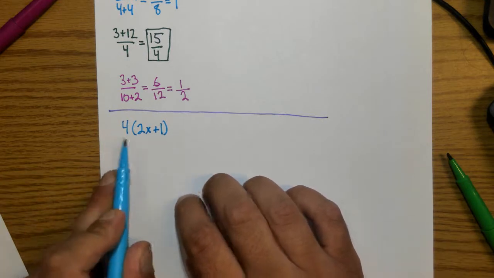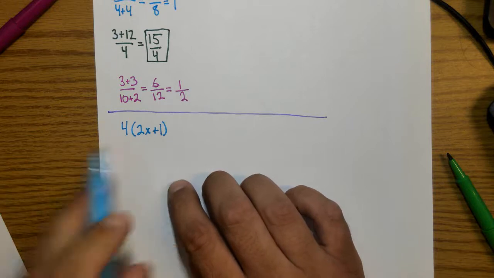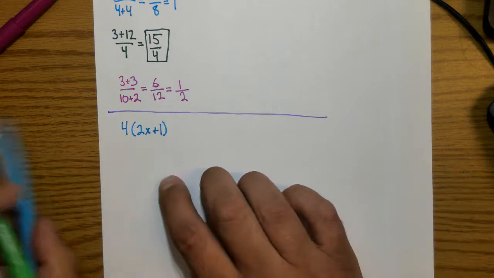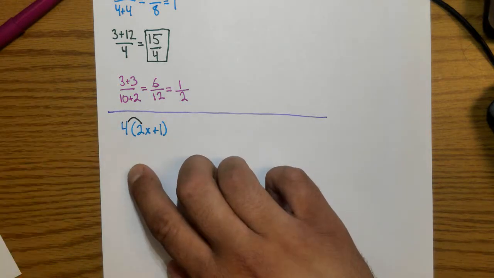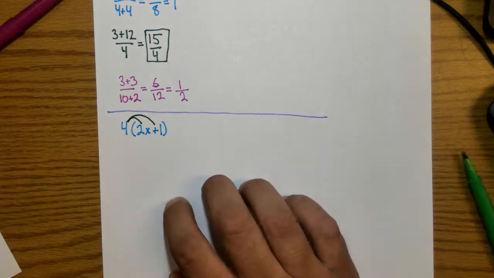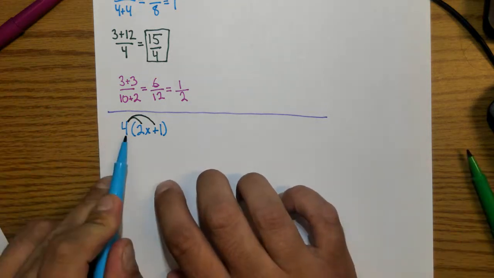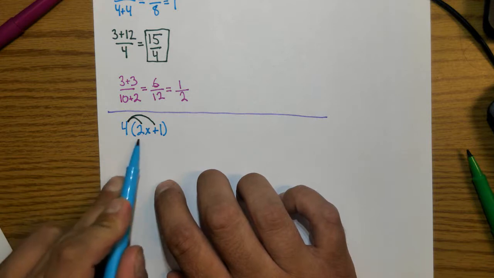If you recall, we want to multiply this 4 to both of these terms. So we're going to distribute that 4, meaning we're going to multiply 4 times 2x, and we're going to multiply 4 times 1. Let's see what that gives us. 4 times 2x, well, let's just take this a little slowly.